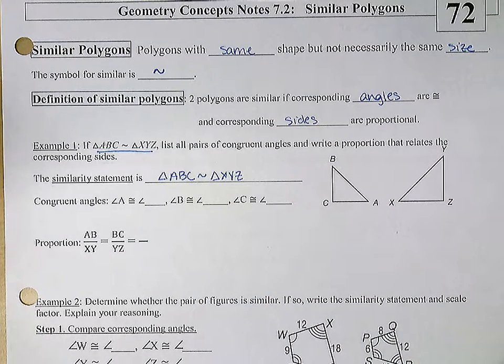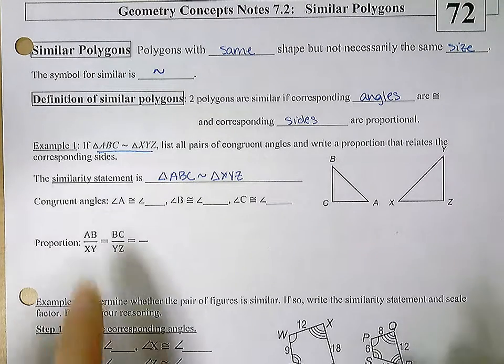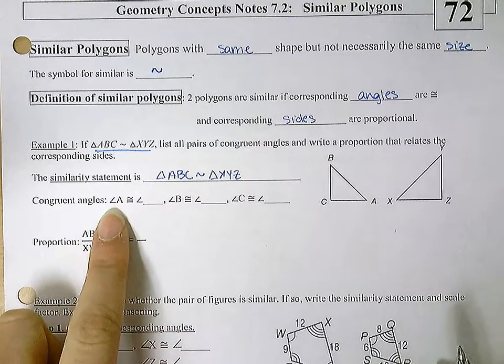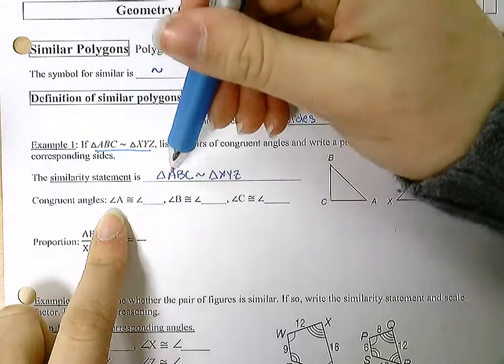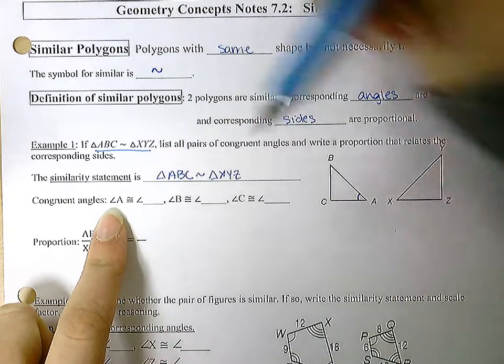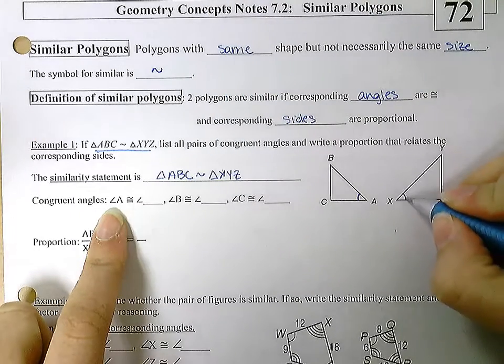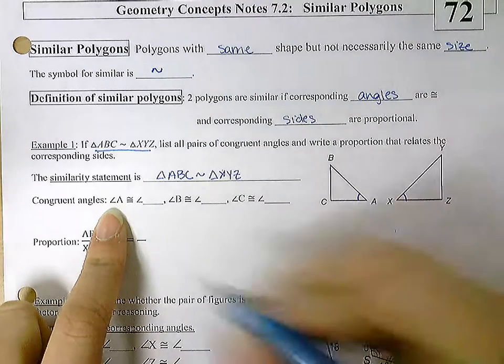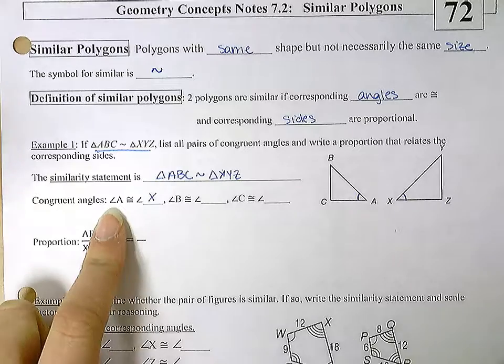Just like when we had congruent triangles, they do have to go in that specific order. If I start with A, then I start with X. Those two angles need to be congruent to each other. So if I'm listing my congruent angles, since I go from A to B to C, I know A has to be congruent to X. So I can write angle A is congruent to angle X.